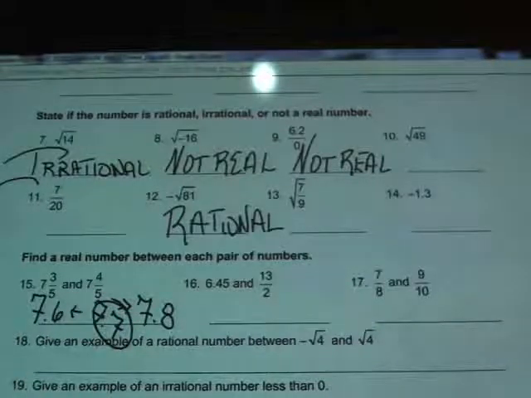And you can use that same approach in helping you answer 16 and 17. Go to all decimals, find something that's in between. Life is very good.